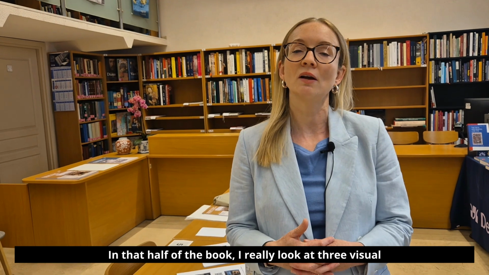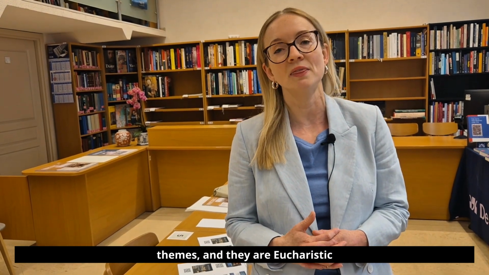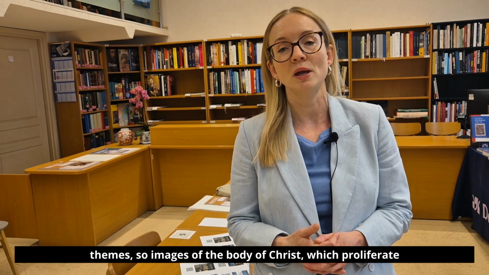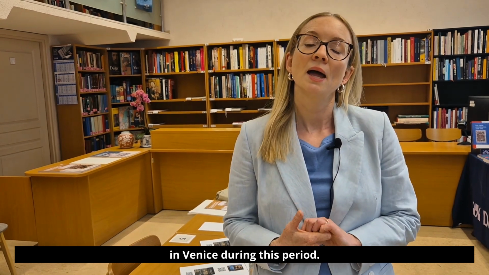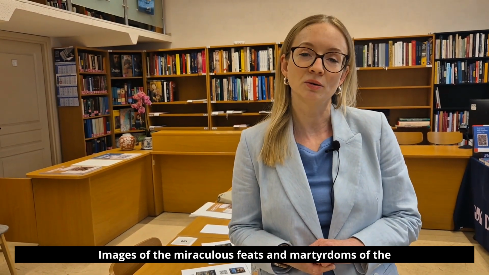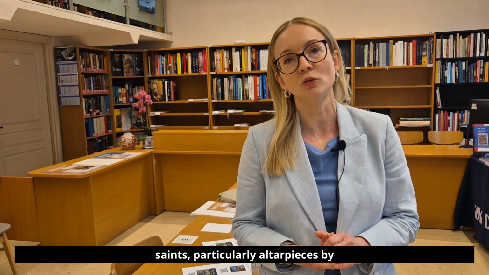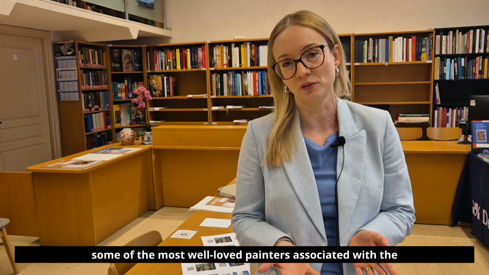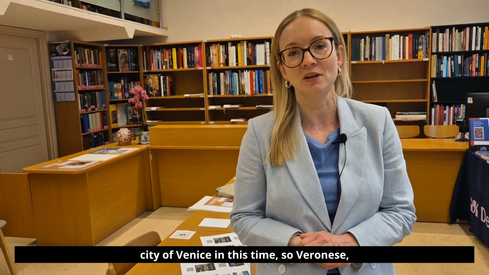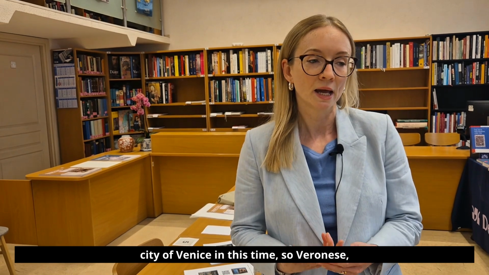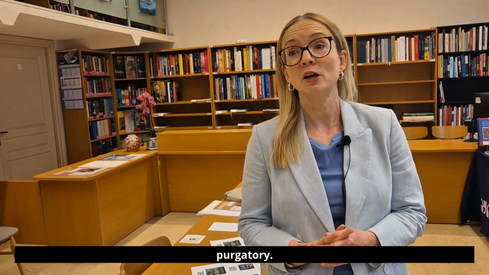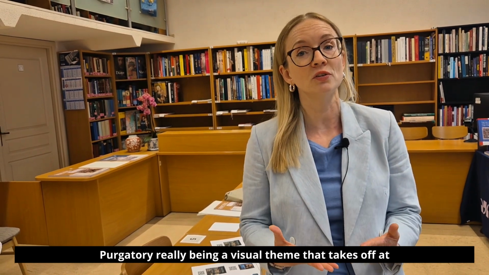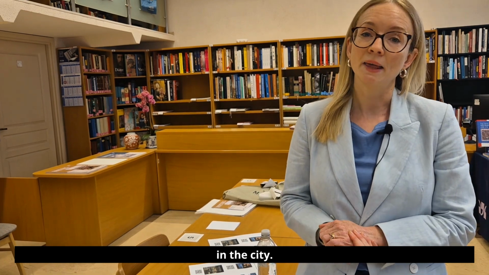In that half of the book, I look at 3 visual themes. The first are Eucharistic themes, images of the body of Christ, which proliferate in Venice during this period. Then images of the miraculous feats and martyrdoms of the saints, particularly altarpieces by some of the most well-loved painters associated with the city of Venice in this time, Veronese, Tintoretto, Titian. And finally, images of the afterlife, of heavens and of purgatory, purgatory being a visual theme that takes off at the beginning of the 17th century in the city.